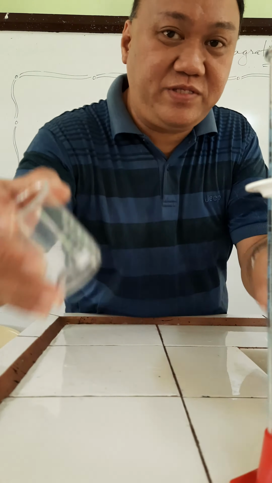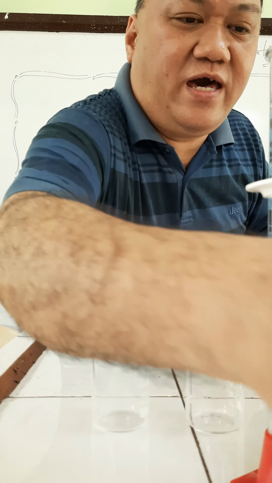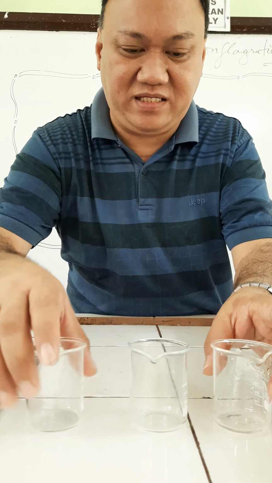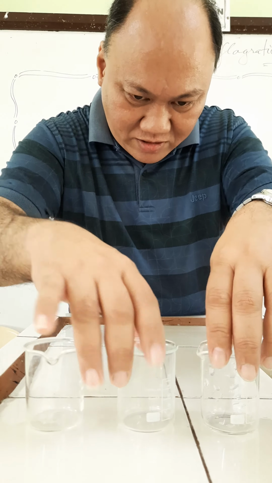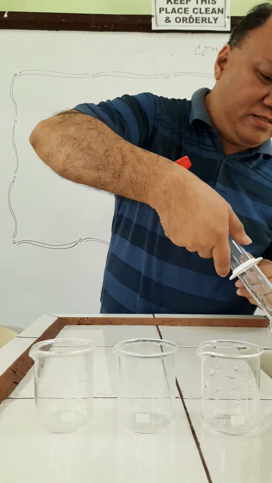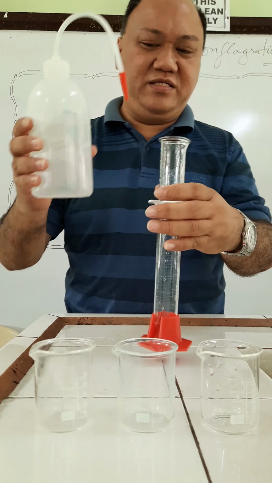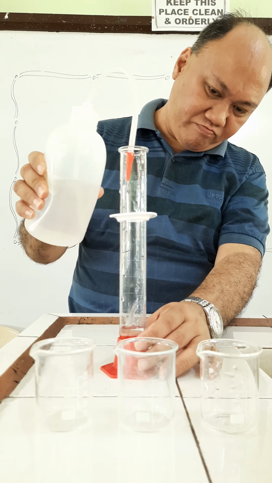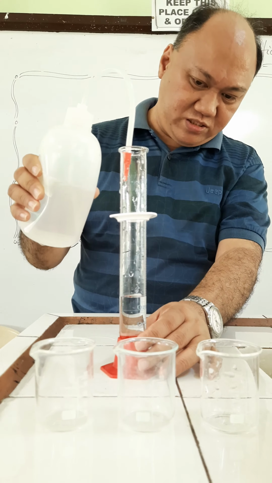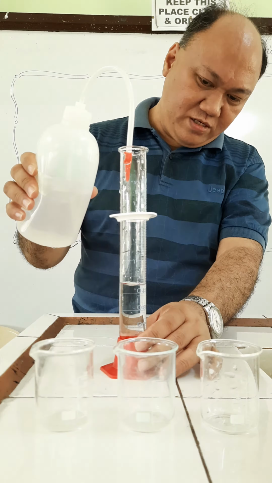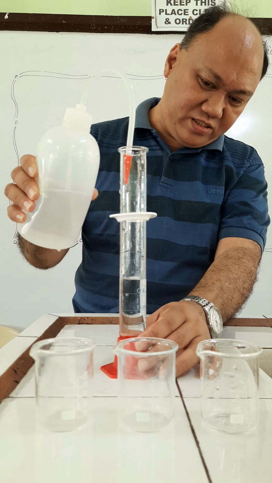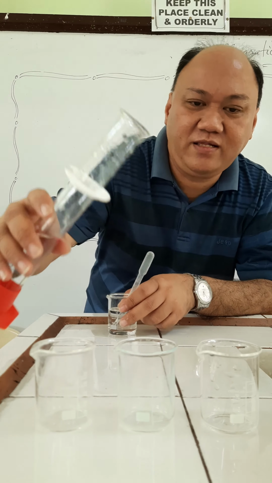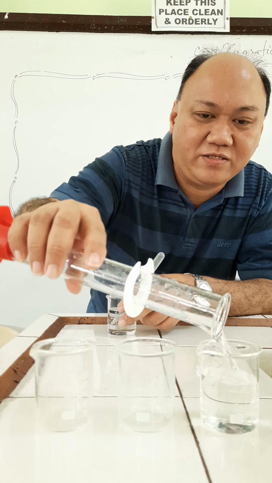Okay, so we have 3 beakers, beaker 1, 2, and 3. These are 50 ml capacity beakers. I'll fill these beakers with 50 ml of water, all 3 of them, using our standard liquid measuring device, our graduated cylinder. Okay, it's 50 ml. I put it on beaker 1.